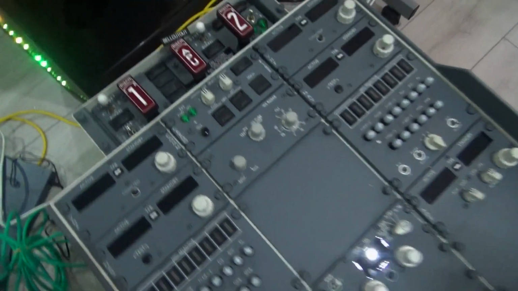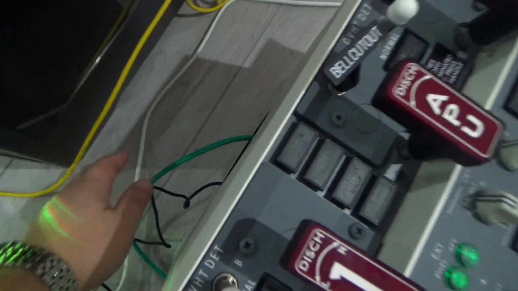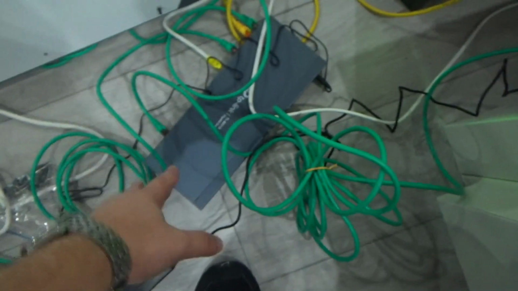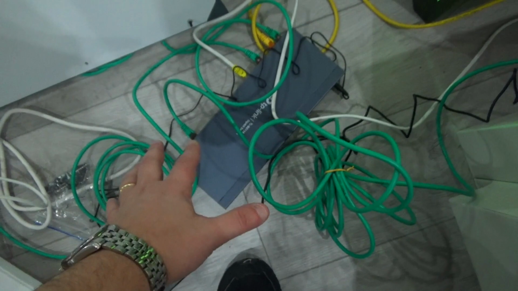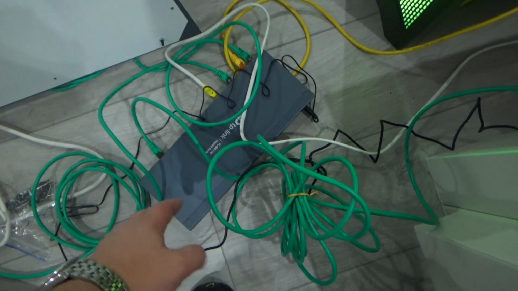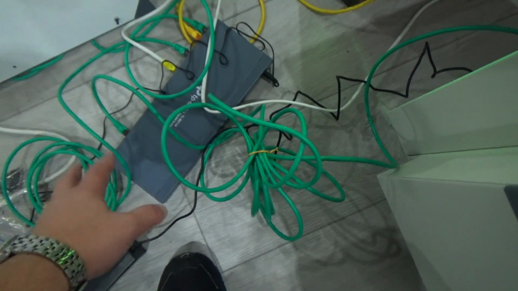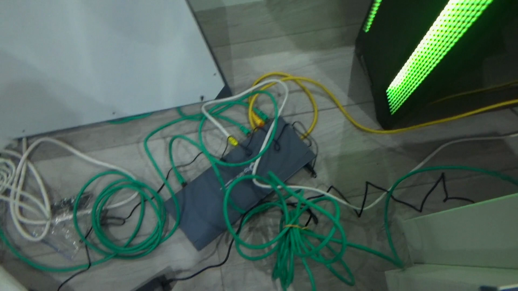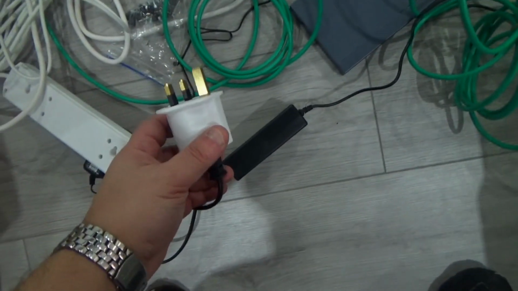First thing to do: two cables. One is the Ethernet cable, the other one is the power. The Ethernet goes into the hub. Sorry about the mess, we are in the testing phase. It goes to the hub, which is connected to the same network as everything else, my computer and the rest of the simulation. And then we connect the power.